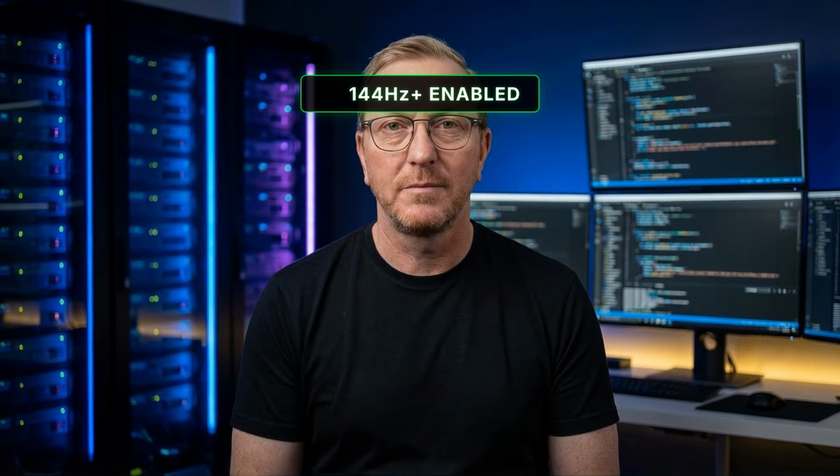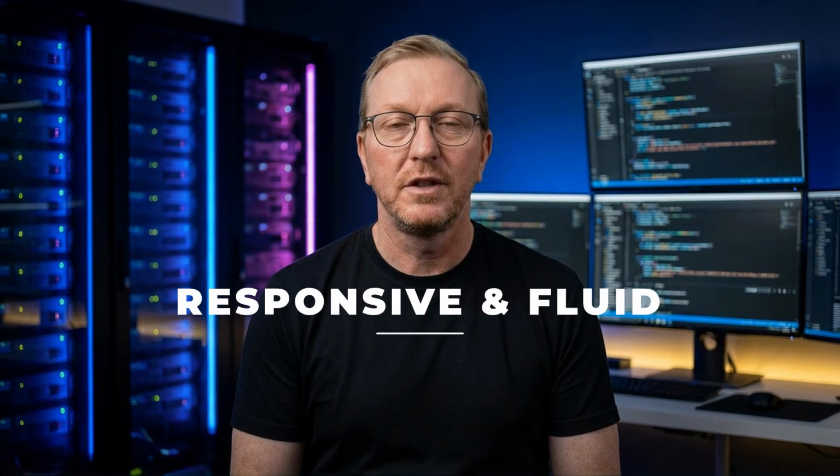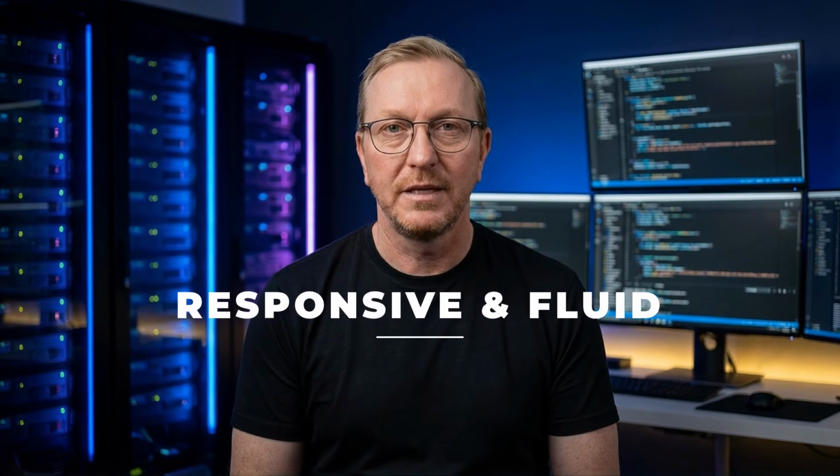Your animations should now be buttery smooth, running at the full refresh rate of your monitor. It's a night and day difference, and it makes the entire desktop feel significantly more responsive and fluid. And the performance story doesn't stop there. The team has continued to refine the Wayland session.